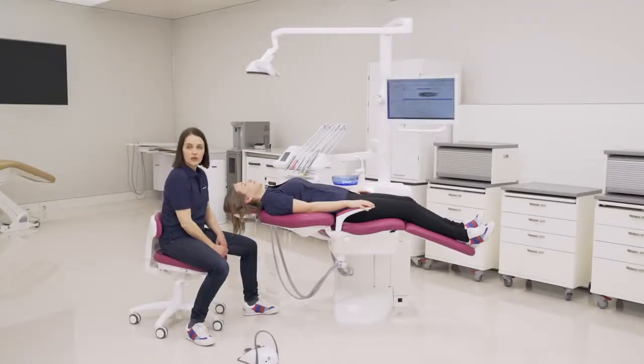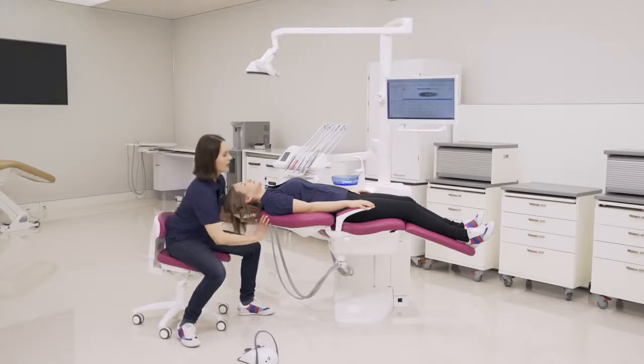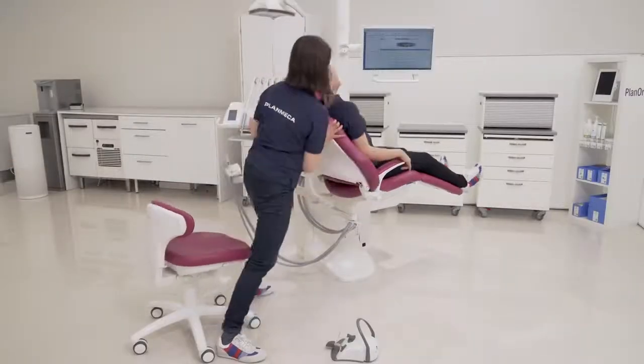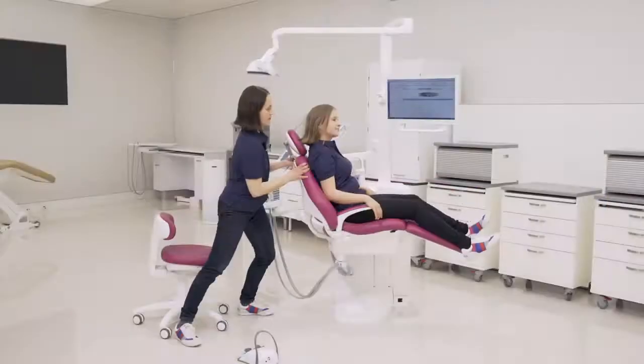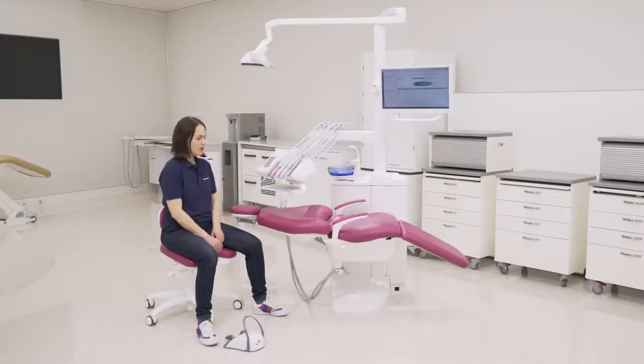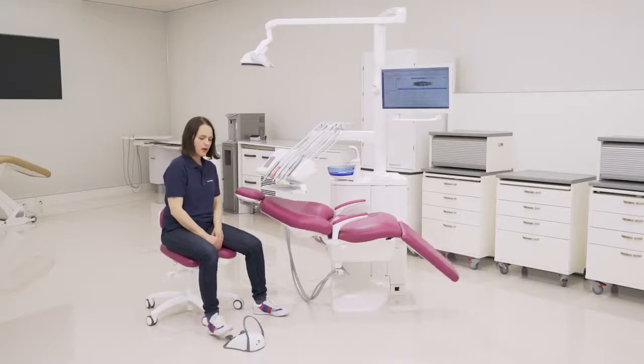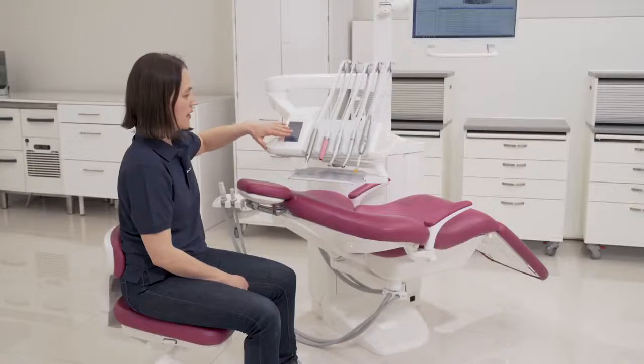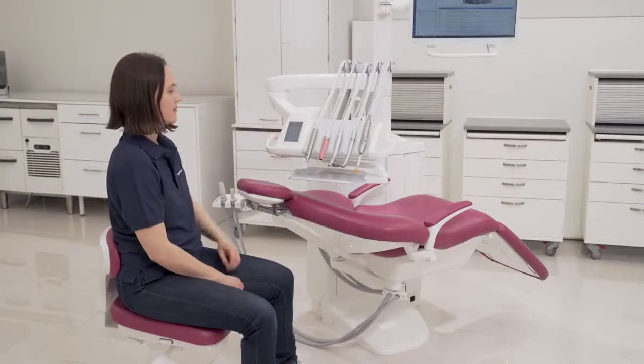In case of emergency, you can get the patient up quickly by pushing manually the backrest up. For whatever reason you have to stop the chair movements, you can do it by pressing any of the foot control buttons or by pressing anywhere in the user interface.